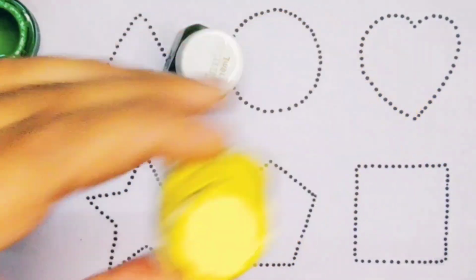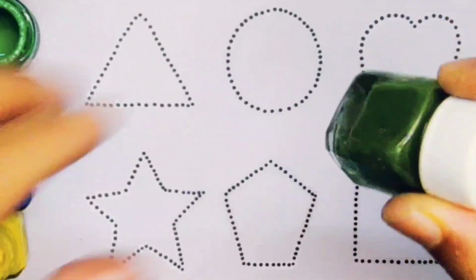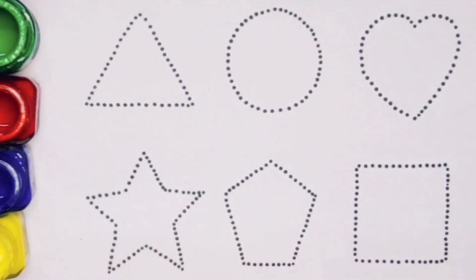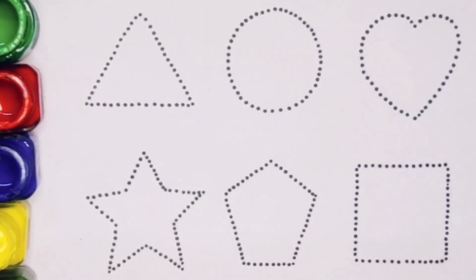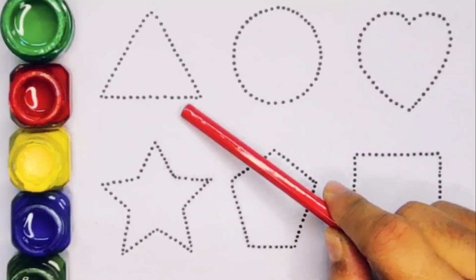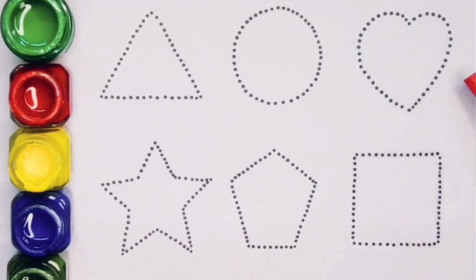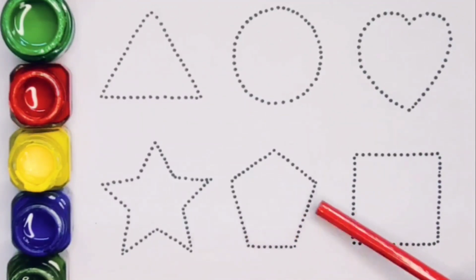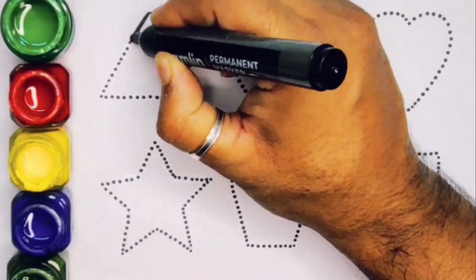This is yellow color. Next, olive color. This is olive color. And this is black pen. This is triangle, circle, heart, star, pentagon and square. Now let's draw the shapes.